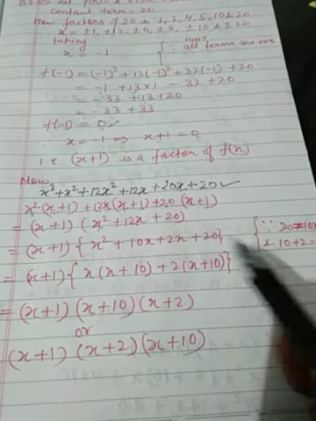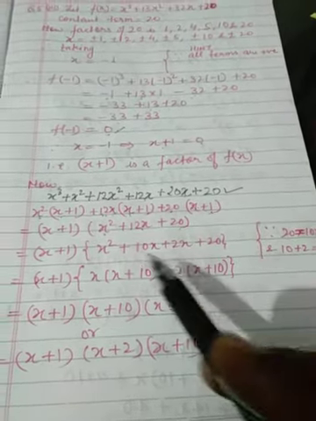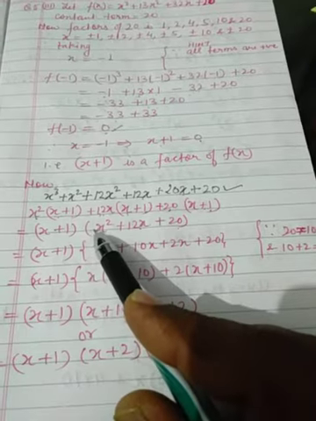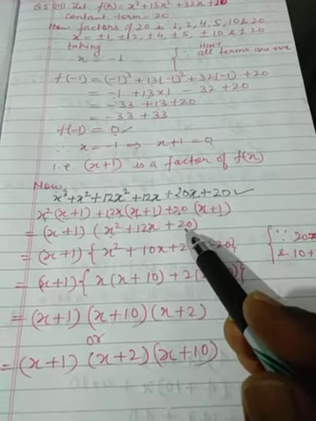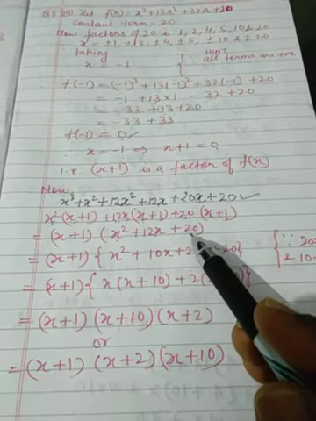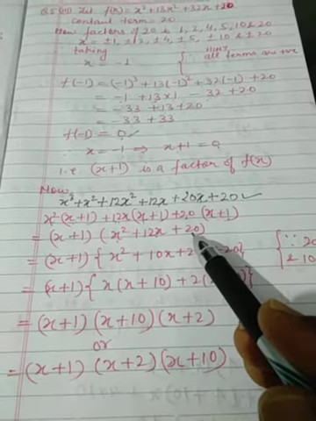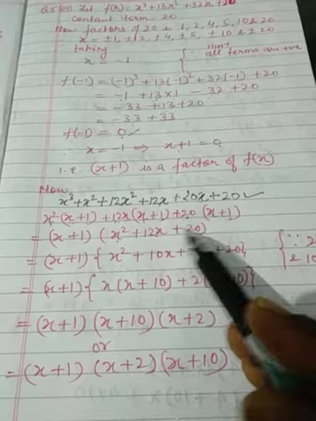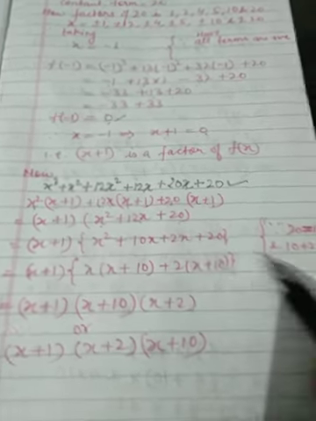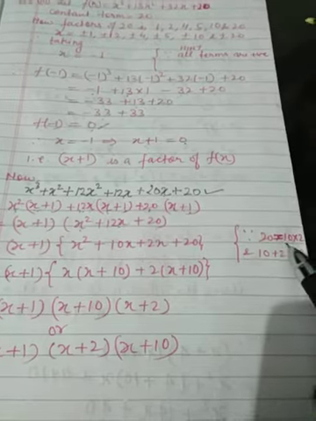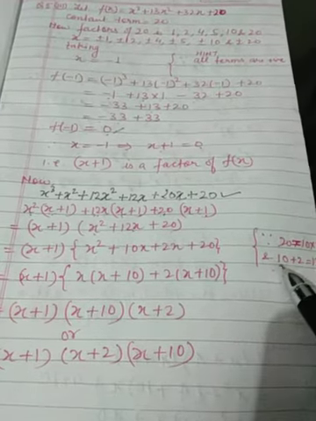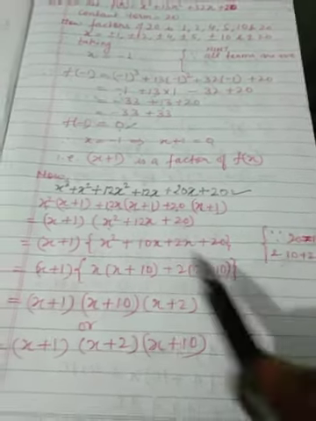So let us find a into c. a means the coefficient of x squared, that is 1, and c is 20. So 1 into 20 is 20, and then find the factors of 20 such that the product is 20 and their sum equals 12. So that will be 10 and 2, 10 times 2 is 20, and 10 plus 2 is 12.